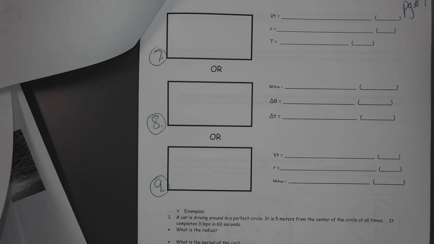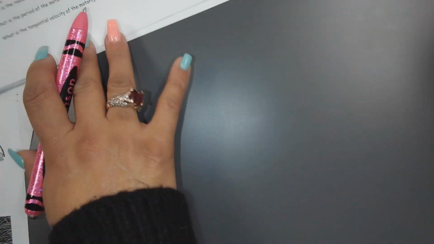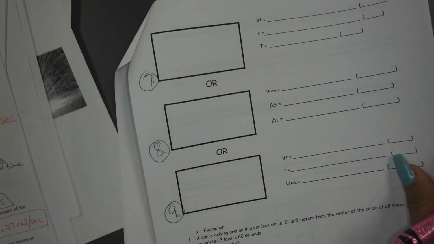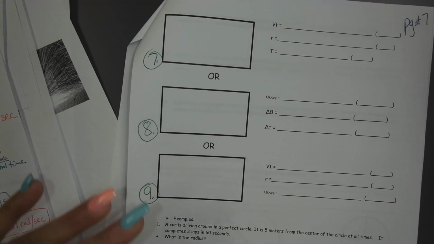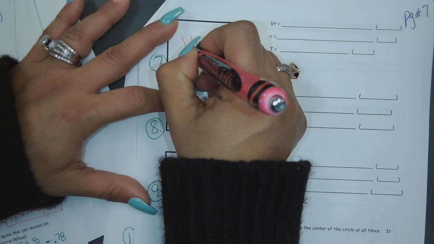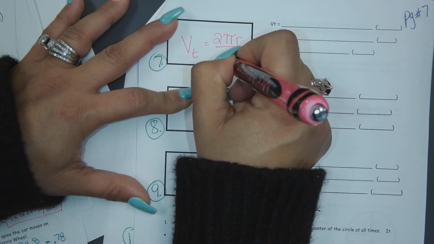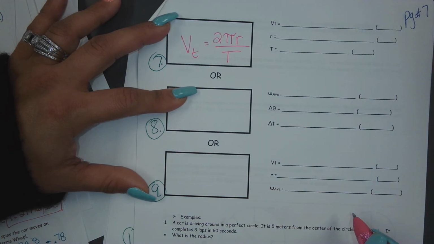Now from that tangent line, we actually have 3 different equations you could use. They all work. It does not matter which one you use. You can use number 1, number 2, or number 3. Either or. So let's look at this one. Number 1, let me go ahead and give this to you. V sub t equals 2 pi r over capital T.